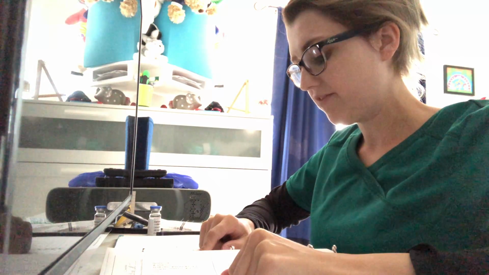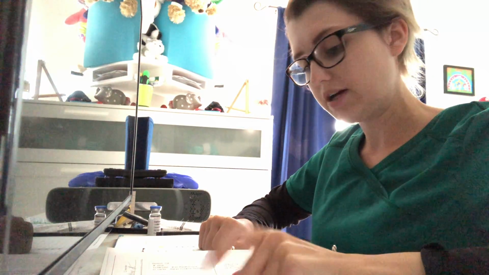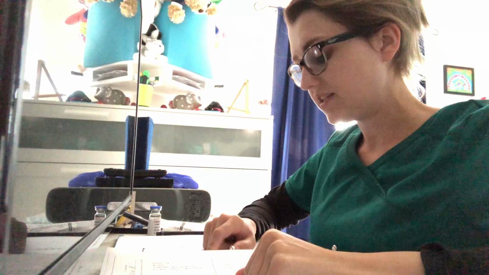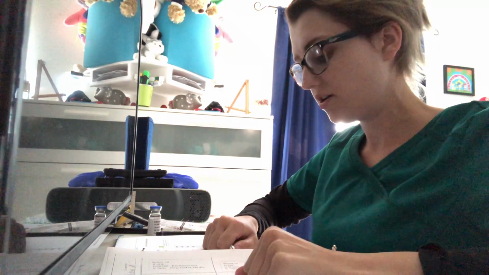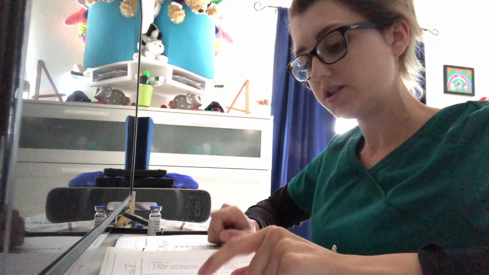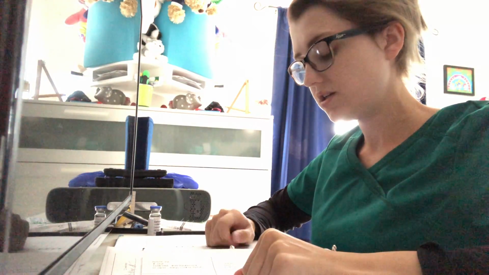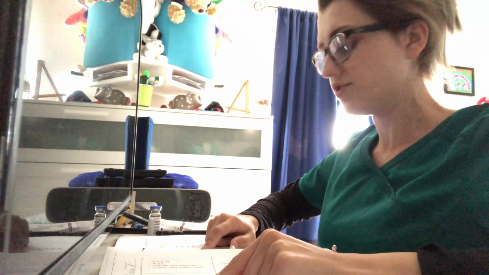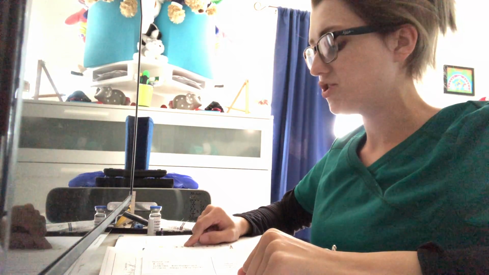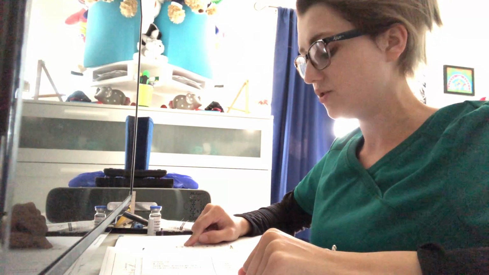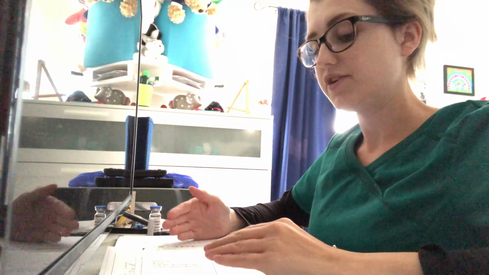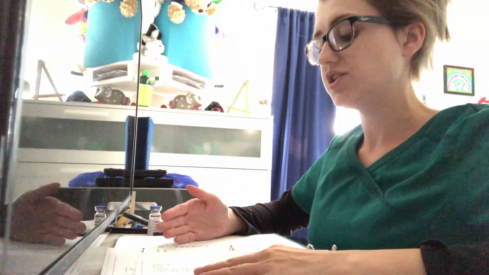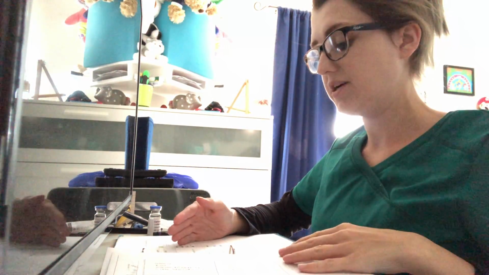The dose is 75 milligrams. The route is intramuscular. The frequency is every 6 hours. There's no special instructions for this medication. The time I'll be administering this medication is the 6 o'clock dose. And the reason for this medication is to treat the patient's nausea that he is experiencing.